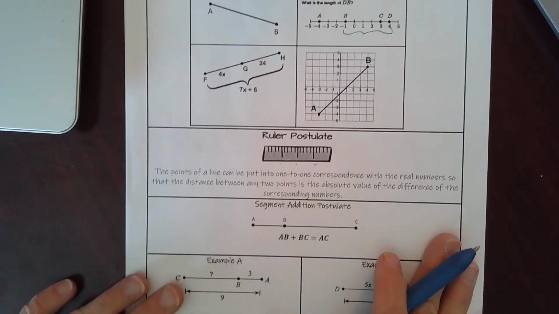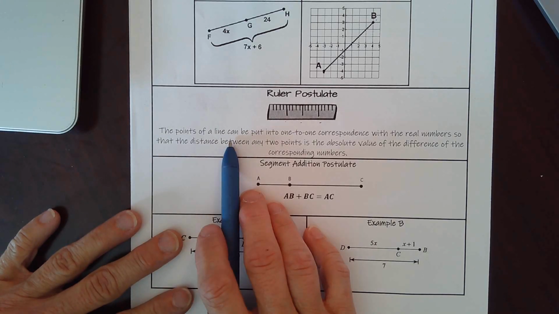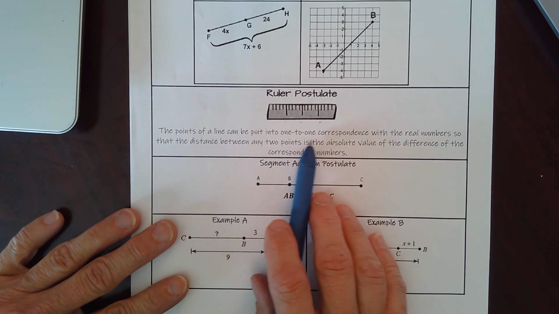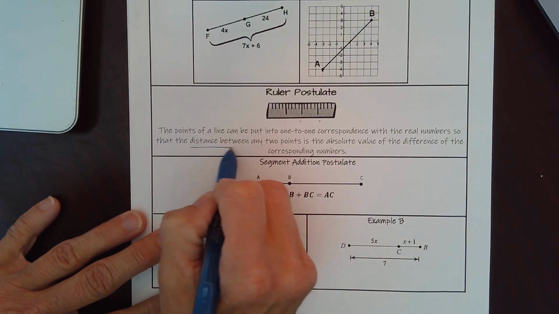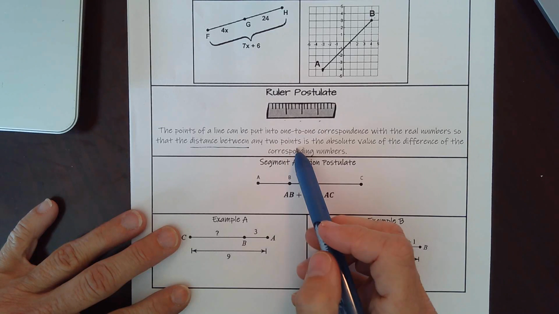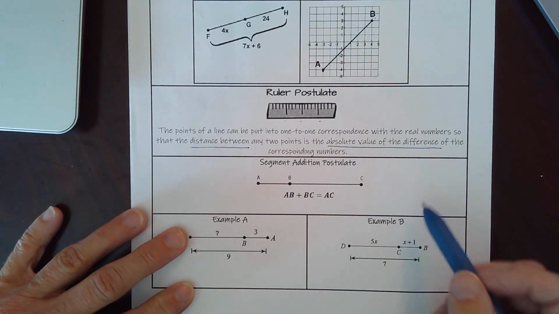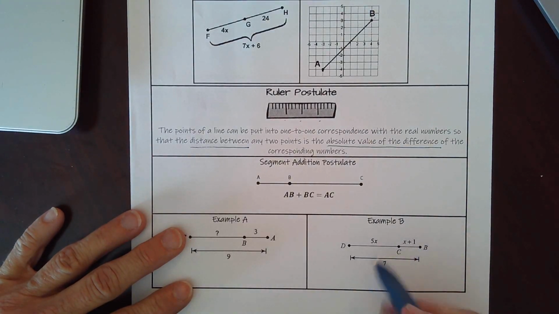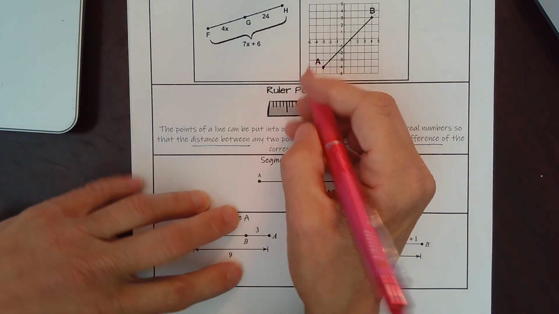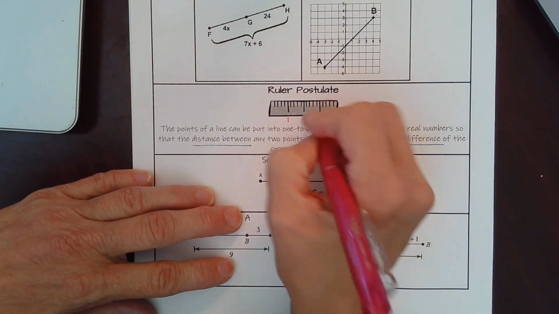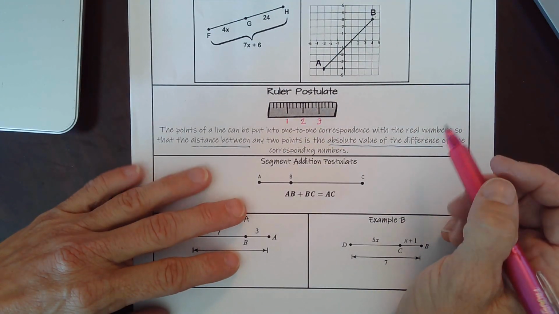So I want to begin by talking about this ruler postulate. It says the points of a line can be put into one-to-one correspondence with the real numbers so that the distance between any 2 points is the absolute value of the difference of the corresponding numbers. Okay, so let's just use this ruler for example. Let's say that we have the portion of the ruler where this is labeled 1, this is labeled 2, and this is labeled 3.